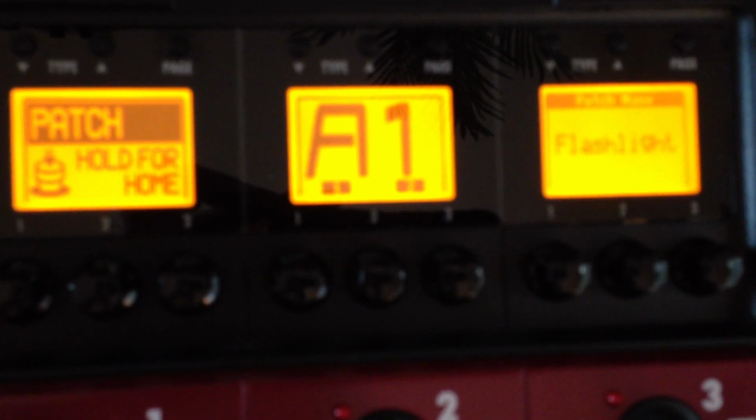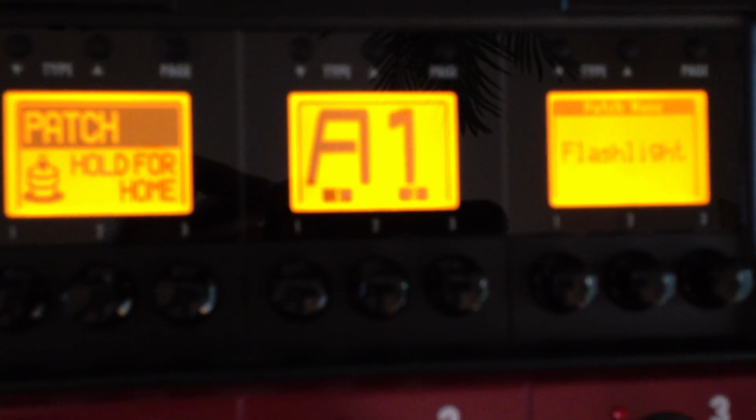To change the name, all you have to do is click on it and click rename. That way, whenever you're looking at it in a live setting with your patches, you know that this is definitely the song that you want. Now you can just stay in this patch mode to be able to play the song.